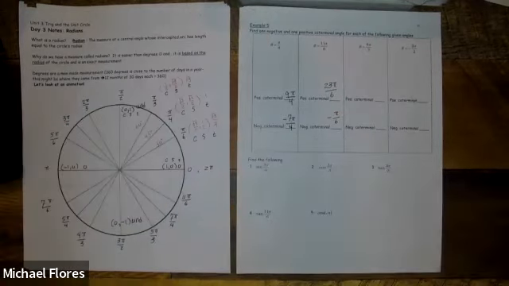Please pause the video. Try solving the remaining on your own. Once you're finished solving, hit play, and then you're going to see the answers magically appear.